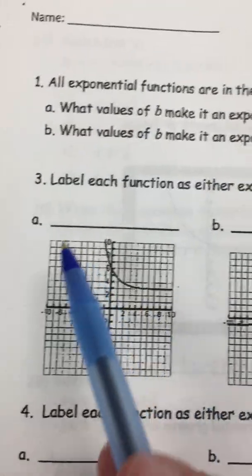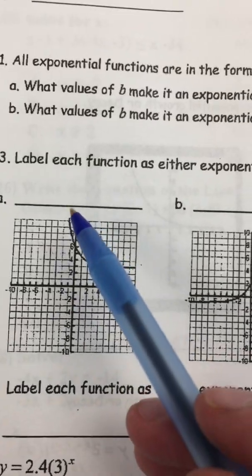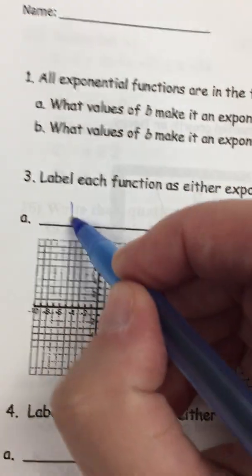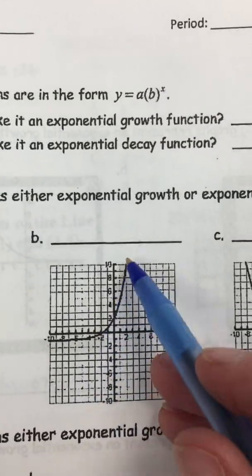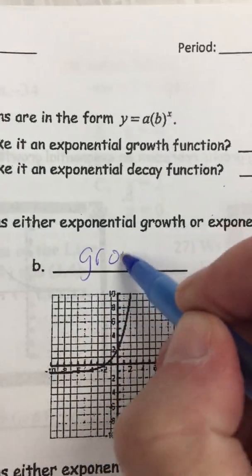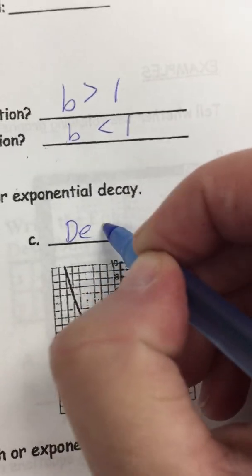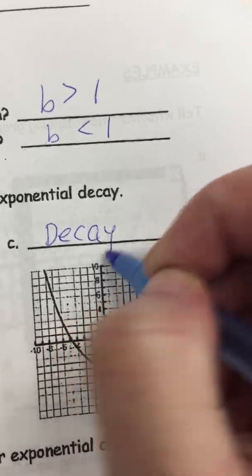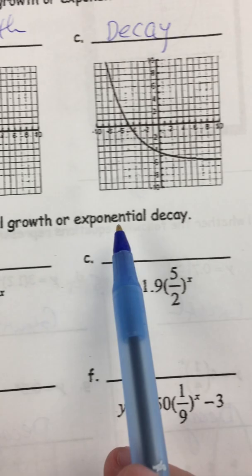Label each function as either exponential growth or exponential decay. So is this one growing or decaying? You're right, this is a decay. It's coming down. Always read left to right. Left to right, is it going up? So that's a growth. See, I told you this was an easy day. Left to right, coming down, so that's decay. And yes, it is also decreasing, but they use the words exponential growth and exponential decay.